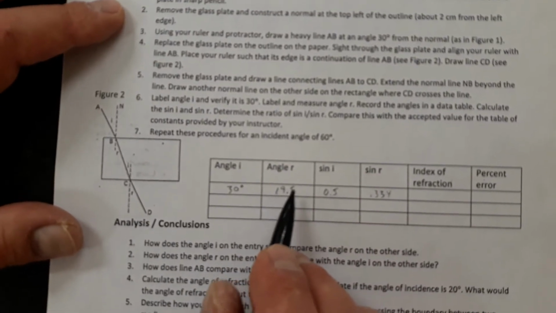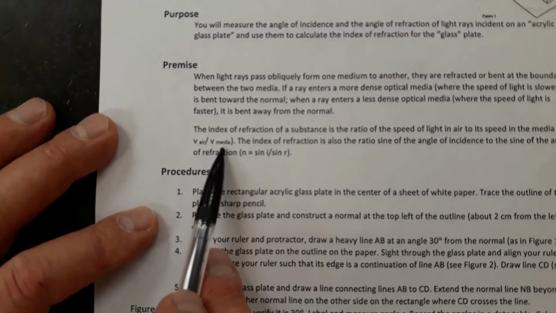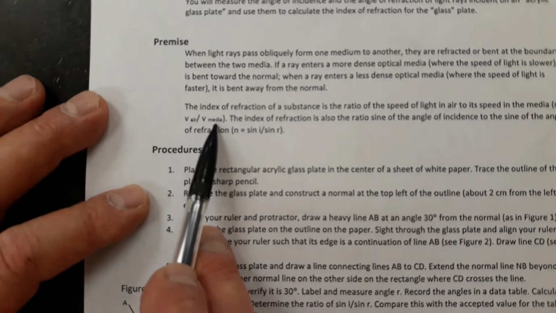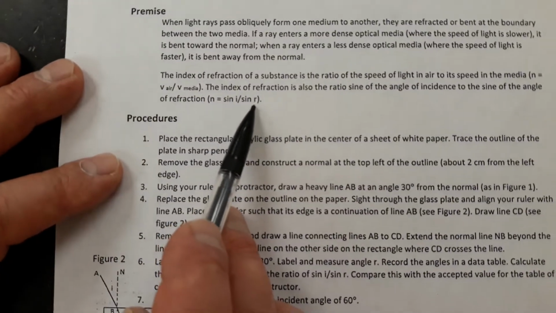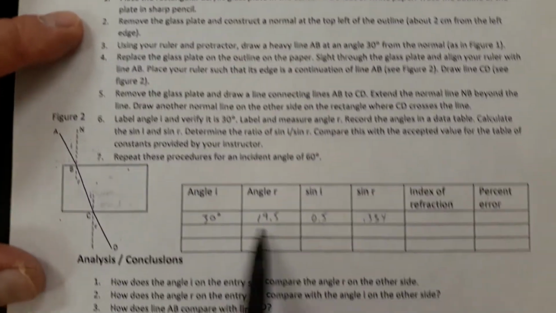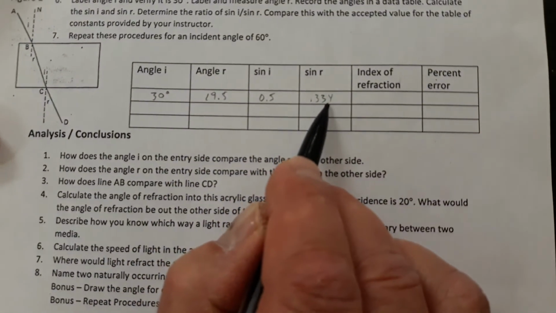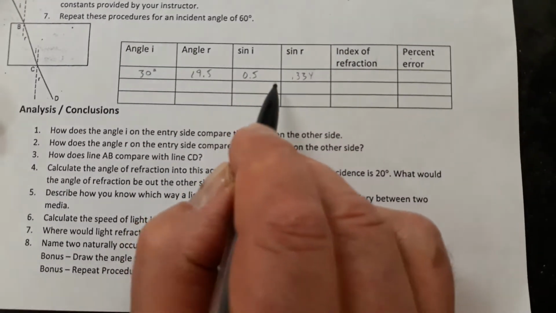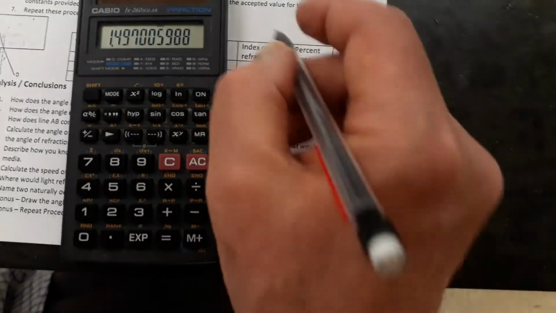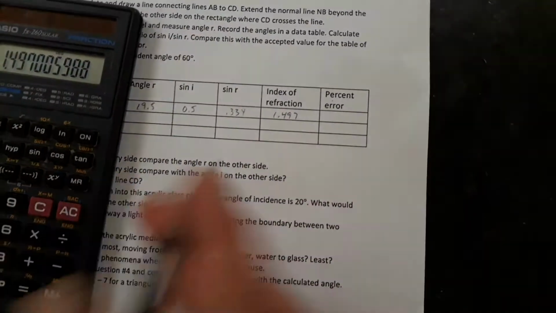The two ways of figuring out the index of refraction are with the velocity in air versus the velocity in the media. But we don't have anything that can come close to measuring those. So another alternate way is by taking the sine of I over the sine of R. So I calculated the sine of I at 0.5 exactly, and the sine of R was 0.33378 something, so I rounded it up to 0.334. When you divide those two, you get 1.497, and the accepted value is 1.50.